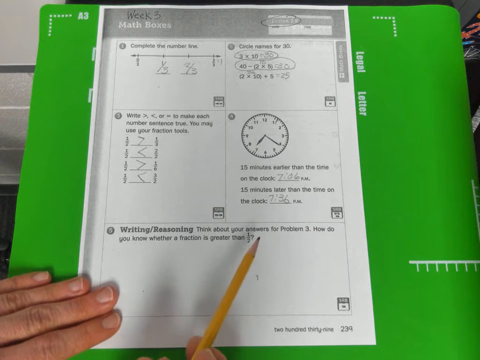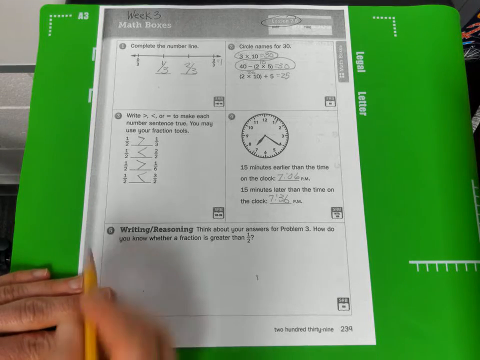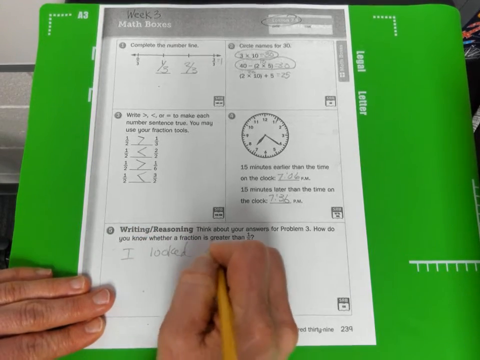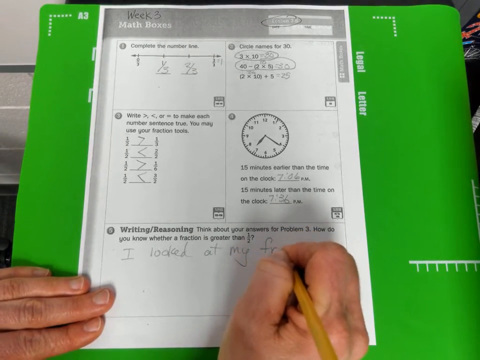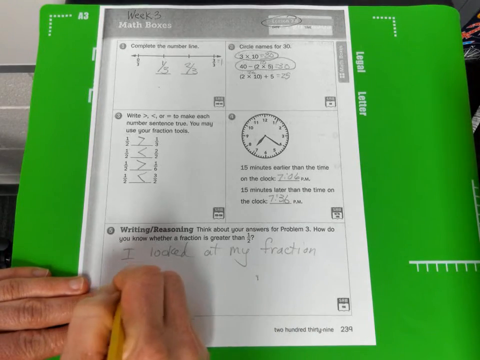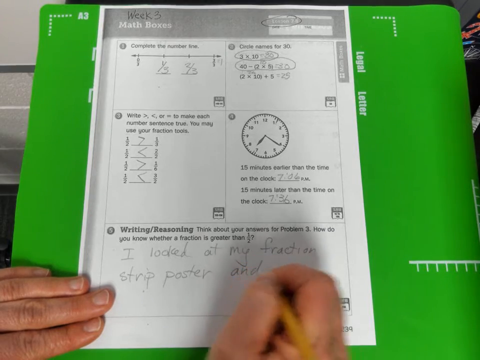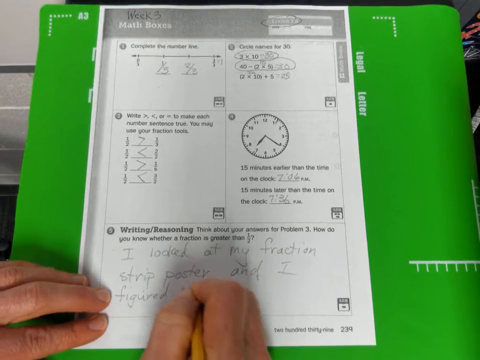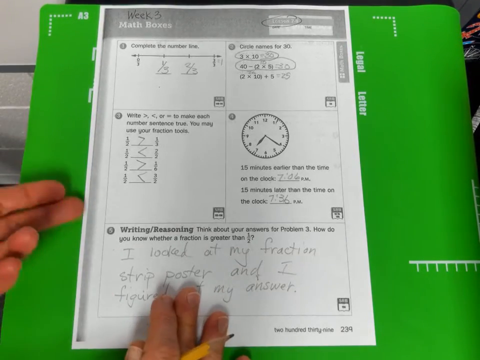Okay, box number 5. Think about your answers for problem 3. Here we go. How do you know whether a fraction is greater than 1/2? I looked at my fraction strip poster and I figured out my answer. All right, great job with math boxes for today.